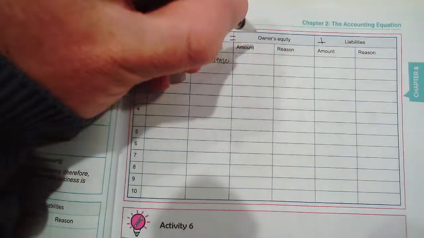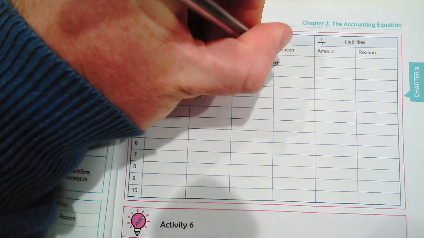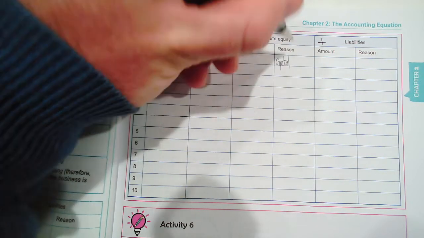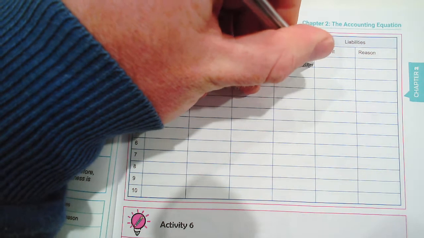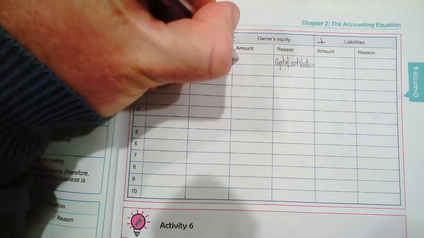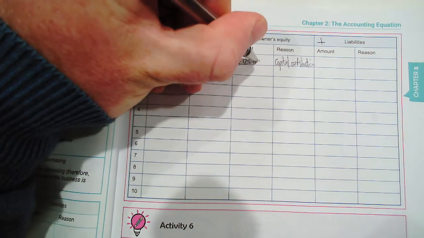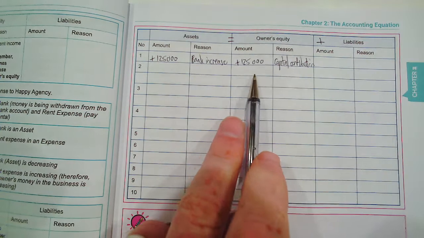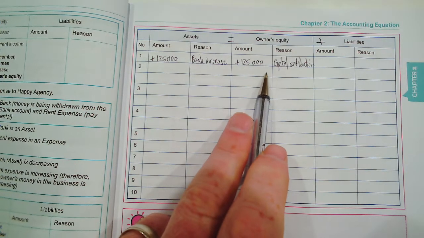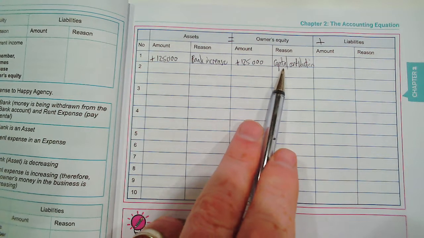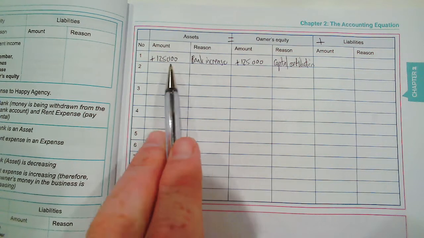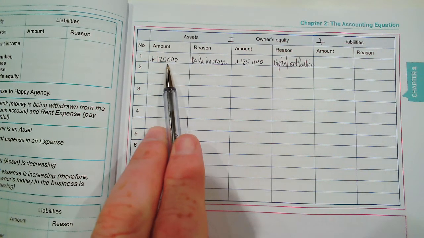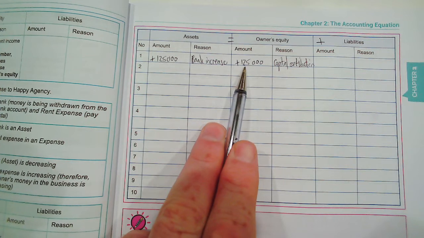So it will be capital contribution as the reason, and it will also be a plus 125,000 Rand on that side. The reason for that is capital increases. There's more capital in the business, and the bank account also increased, and a plus 125,000 is equal to plus 125,000 on the other side.